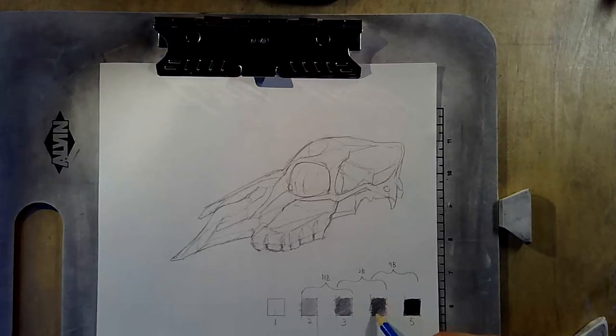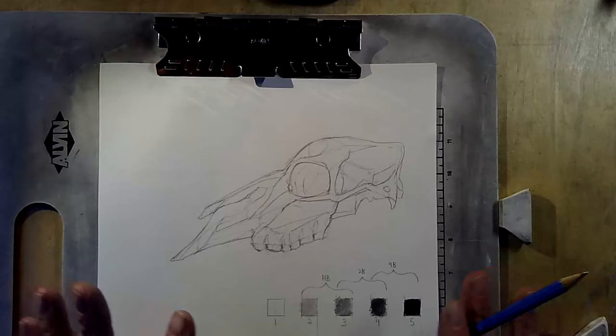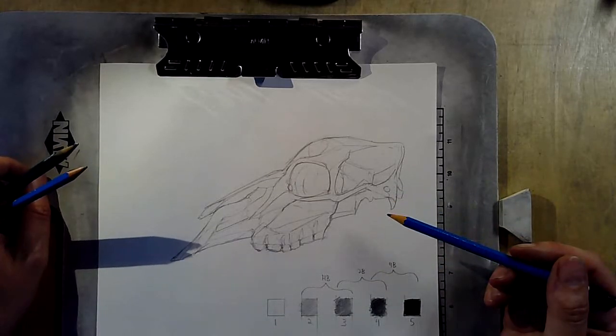Okay. I'll go a little darker here. And then maybe just a touch darker there. A little darker here. There you go. Okay, so now we have our value scale here that we're going to be using at 1, 2, 3, 4, and 5. All right, so that's as much as I'm going to do in this video.